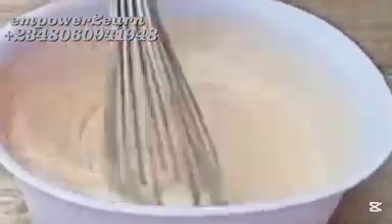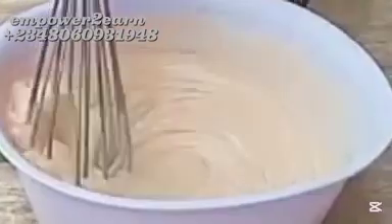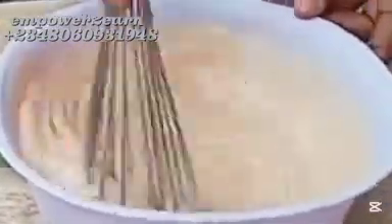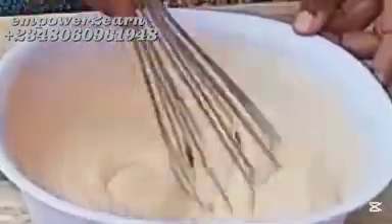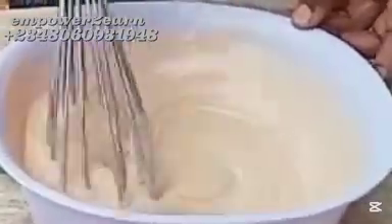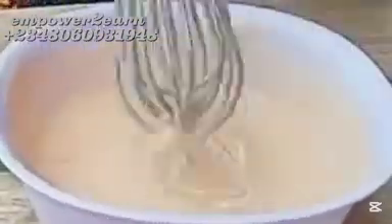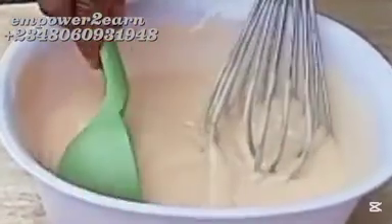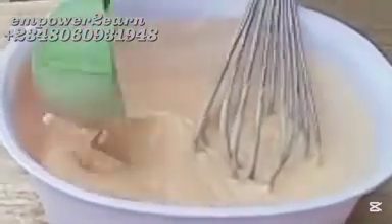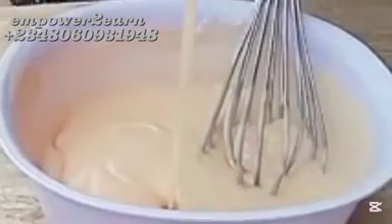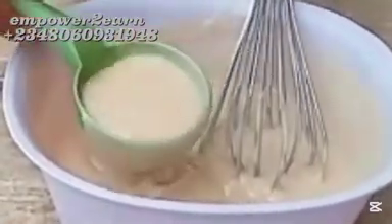Then I continue stirring it. You have to stir it until both oil and all the ingredients blend together without separation. As you can see, we have a very beautiful batter here. I think it has traced well. Now we have a medium trace. You can now add your batter into your mold.